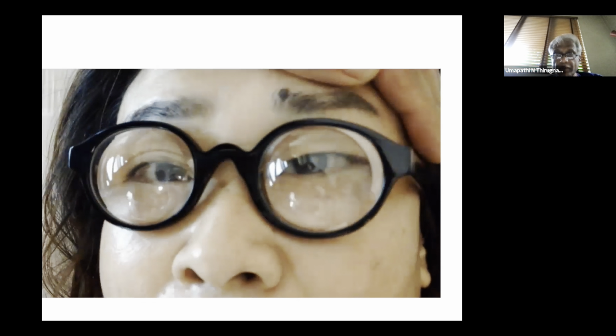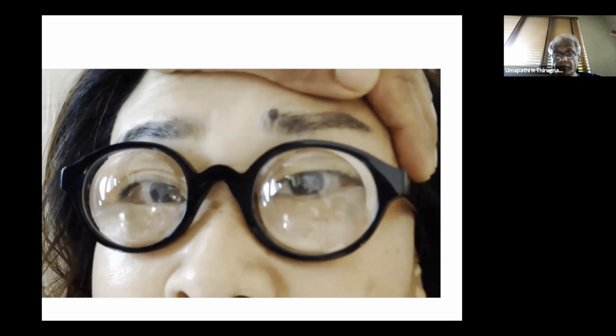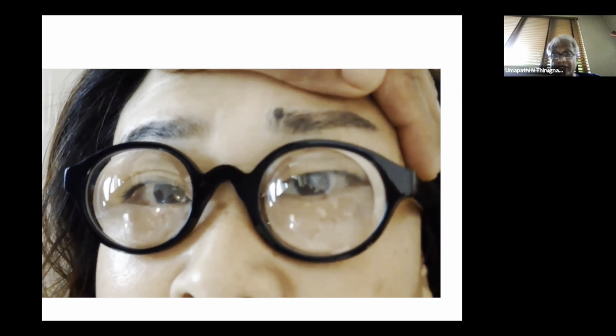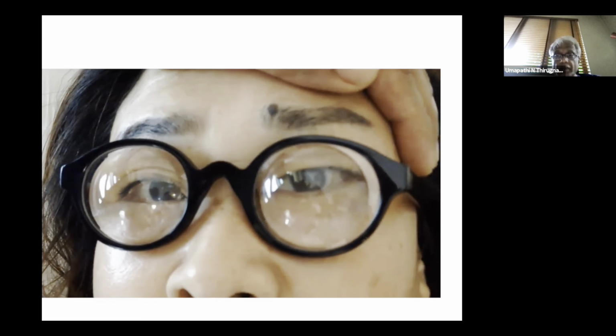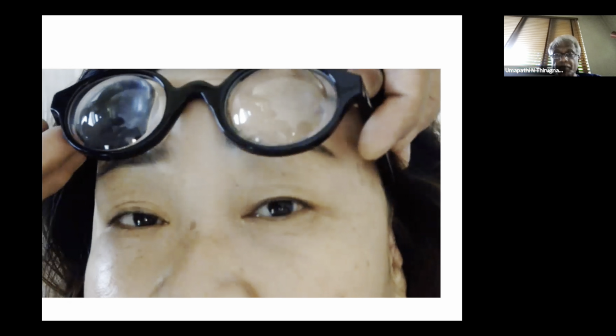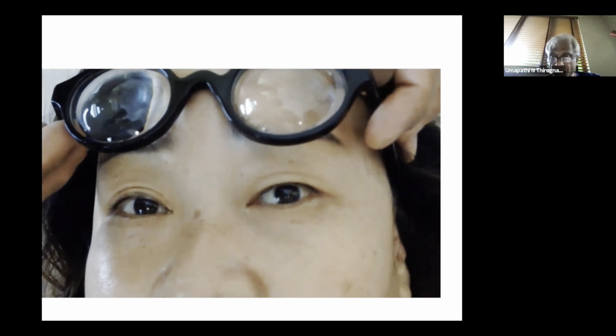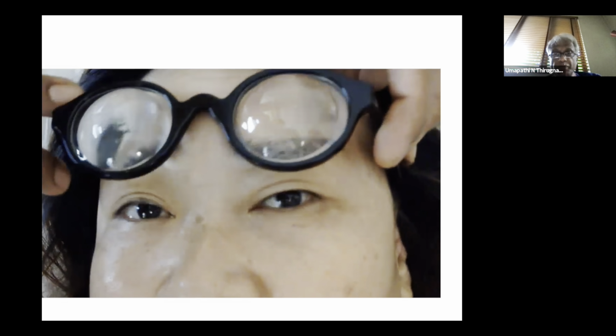Now we take away visual fixation. Much more obvious with the glasses on, right? So if you remove the glasses, then the nystagmus will disappear. So this is known as Romberg sign of the eye. Okay, so now we're going to put it back down.